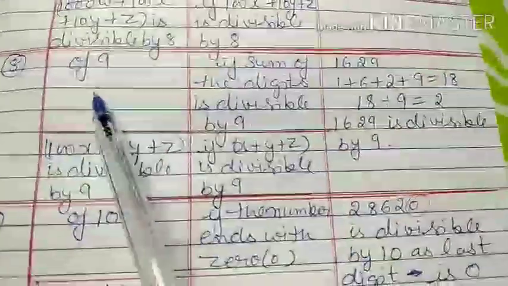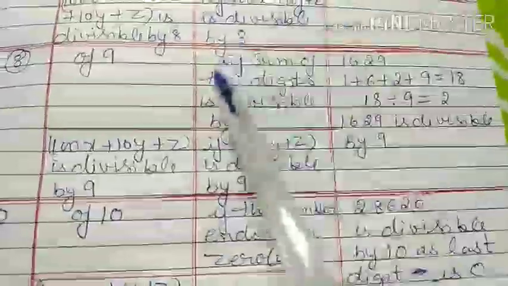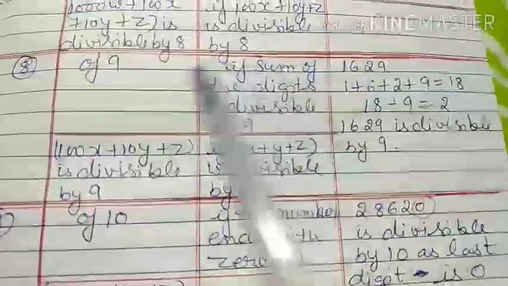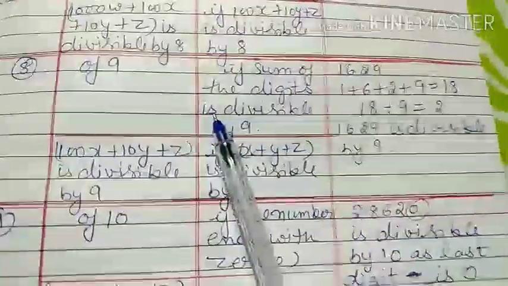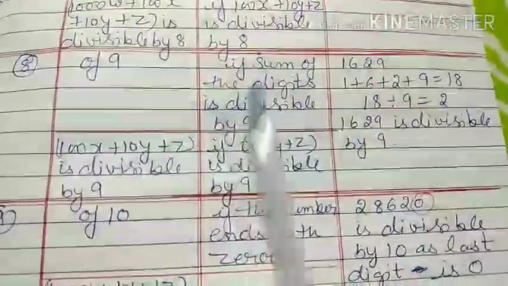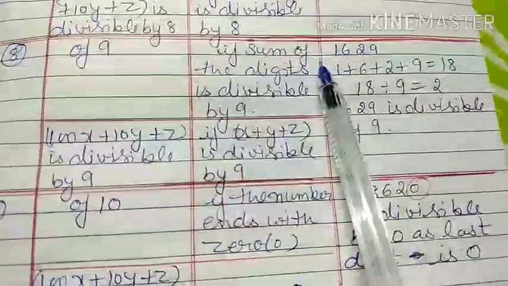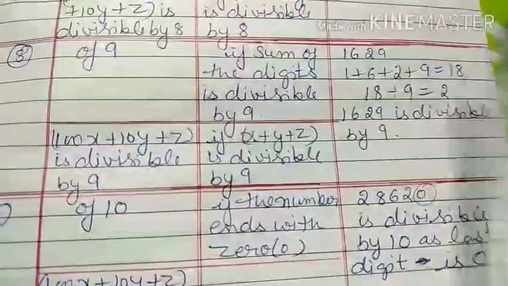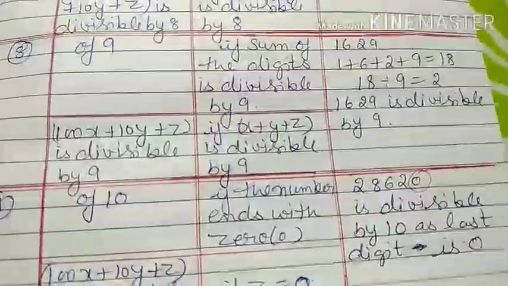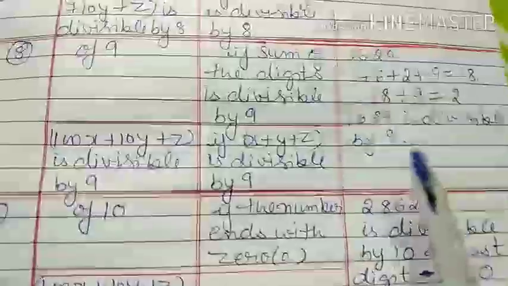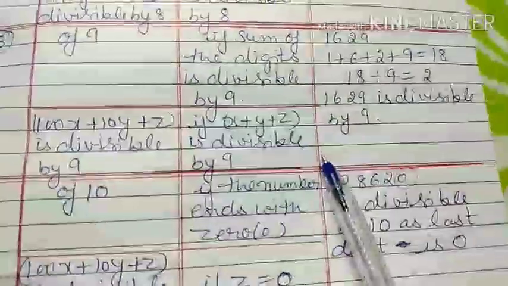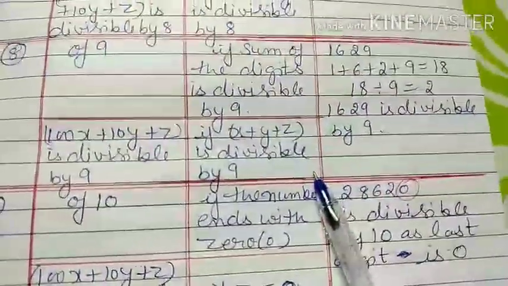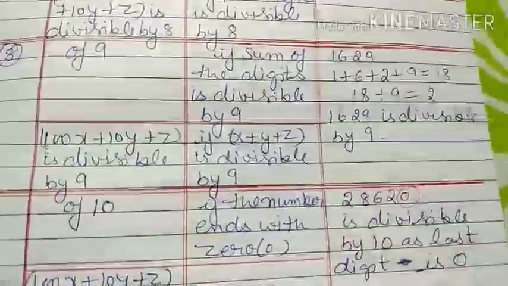Now you have to check the divisibility of 9. If the sum of the digits is divisible by 9, this test is the same as your divisibility test of 3. There also you add all the digits. If you add all the digits and the answer you get is divisible by 9, we can say that that particular number is divisible by 9. If it is not divisible by 9, we can directly say that the number is not divisible by 9.